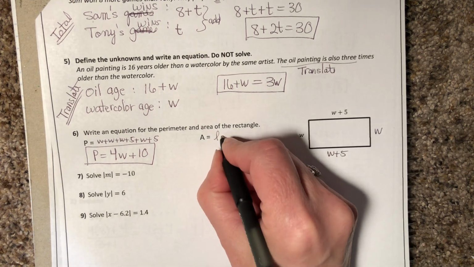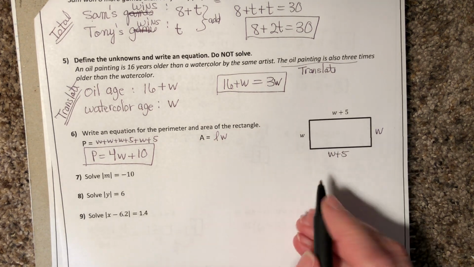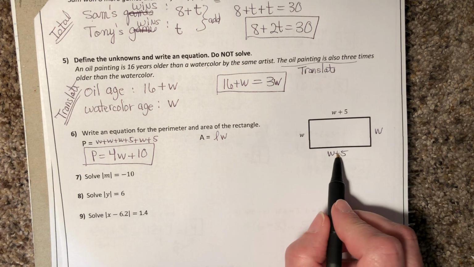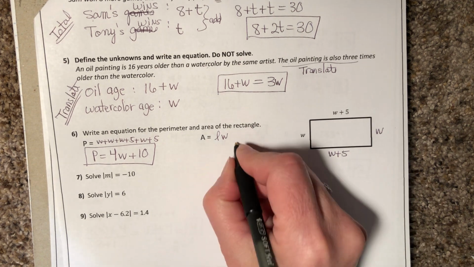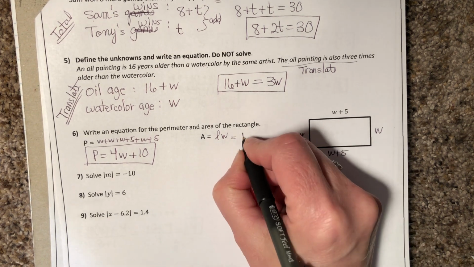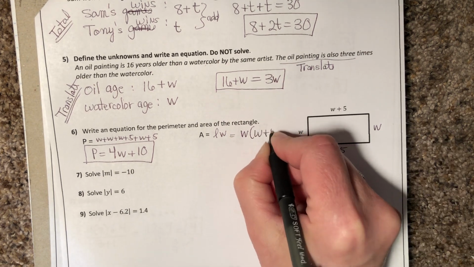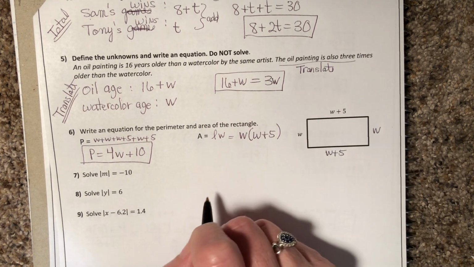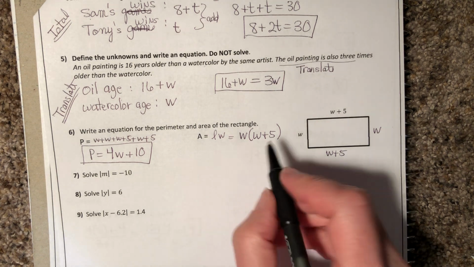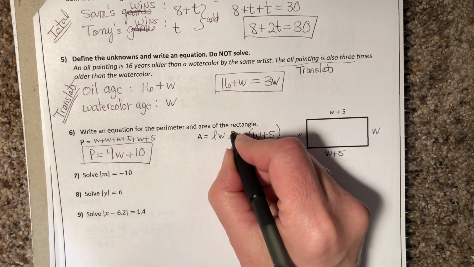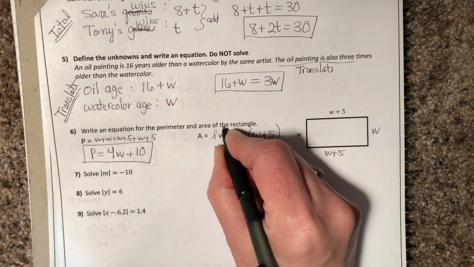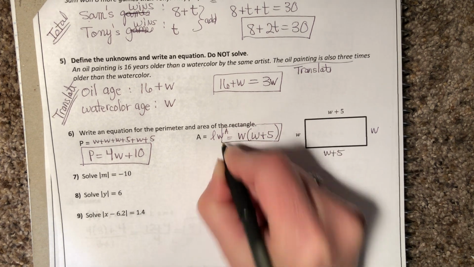Area being length times width, that means you're multiplying just the length and the width together. So that will look like W times W plus 5, but it's the W plus 5 that has to be in the parenthesis. So that is my area.